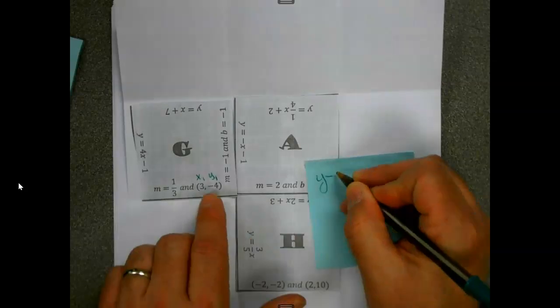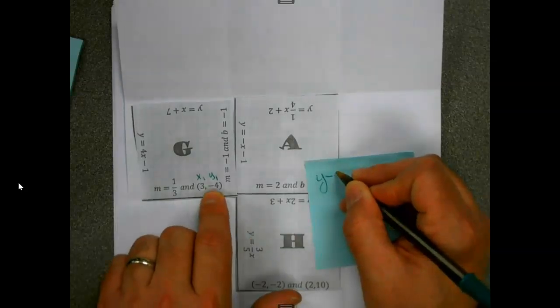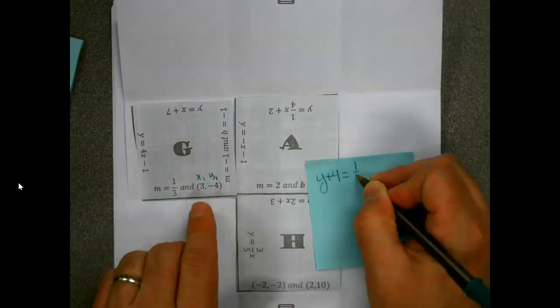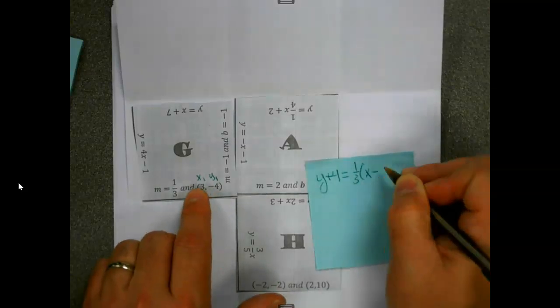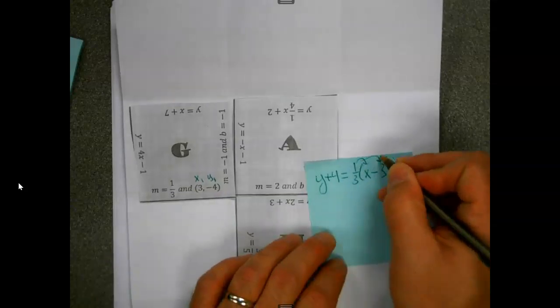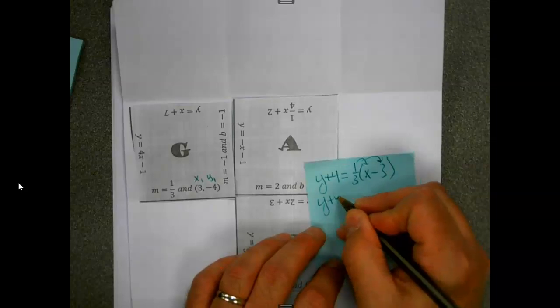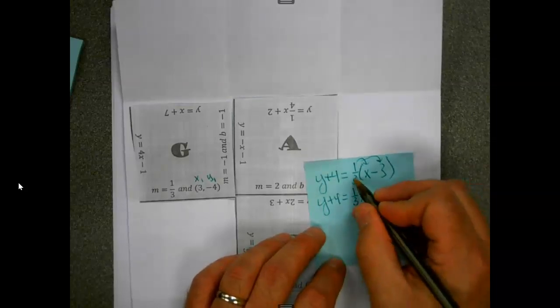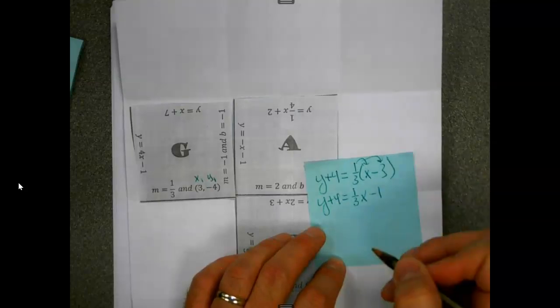So I'm going to do y minus y1, well, minus a negative is plus, equals m x minus x1. So we're not going to be able to avoid doing some sort of work on these. 1/3 of 3 is 1.